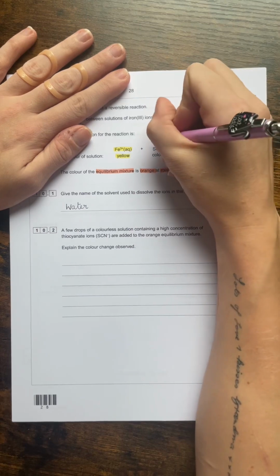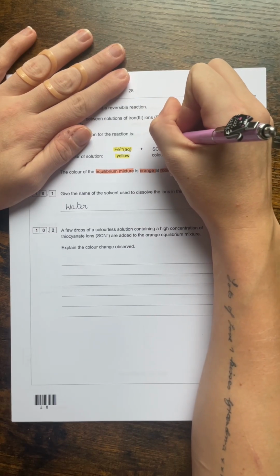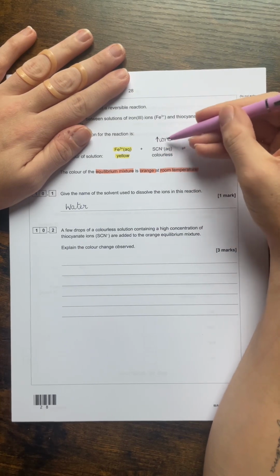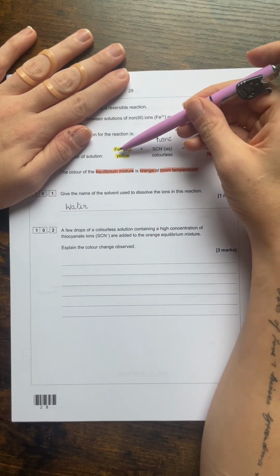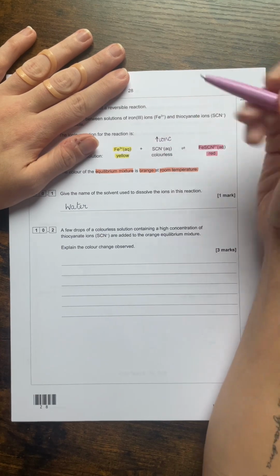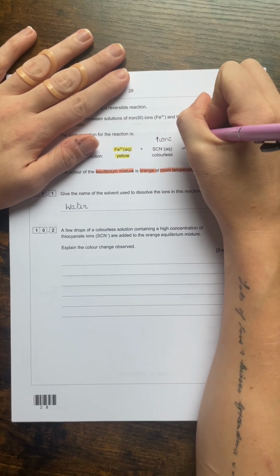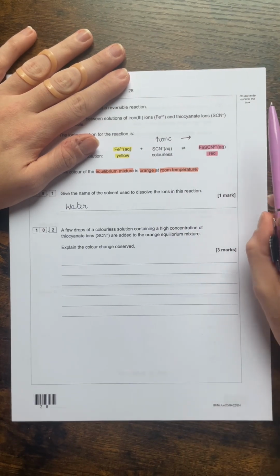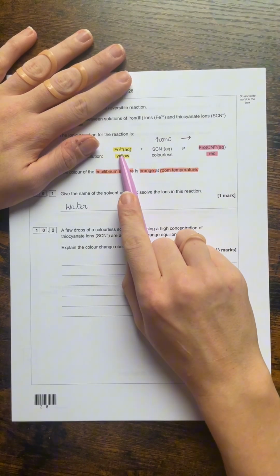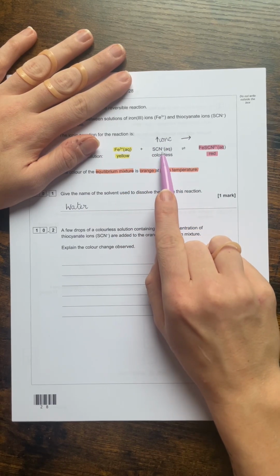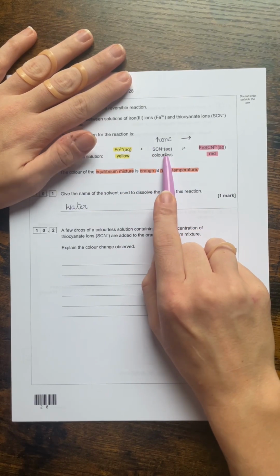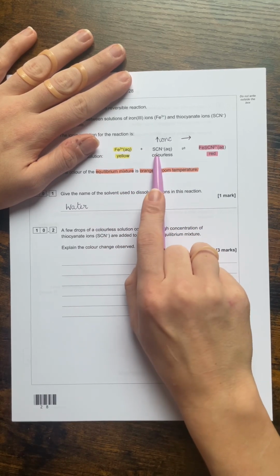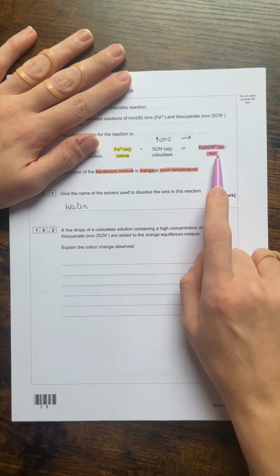So if I increase the concentration here, we are going to get the excess of those ions that we now have reacting with more of the Fe3 plus ions, and we're going to get more of the forward reaction occurring. That means two things. If the Fe3 plus ions are reacting with the SCN minus ions that we've added, we're going to be using up some of these yellow ions, and those two will join together to make more red ions.